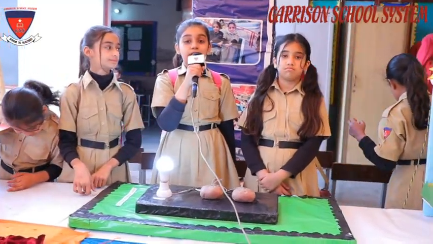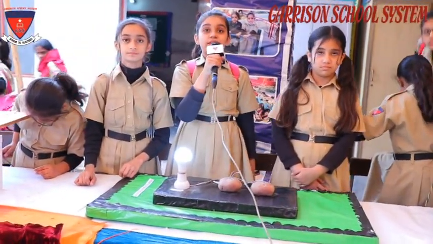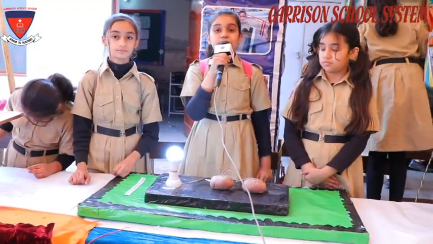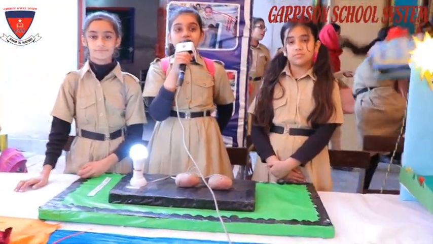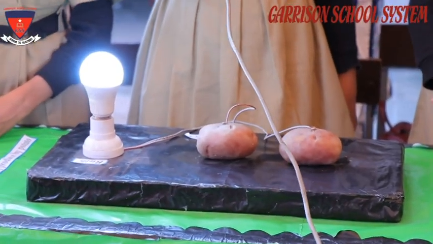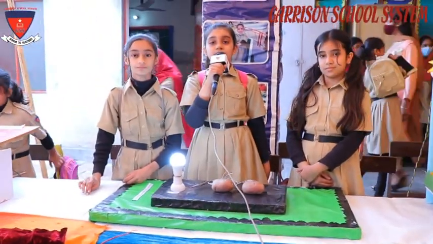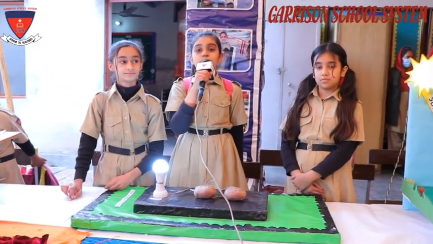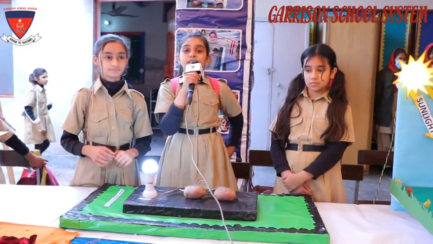The topic of my model is electricity produced by potato. The first electric light was made in 1800 by Humphry Davy, an English scientist. When a light bulb is connected to an electric power supply and an electric current flows from one terminal to another, the filament heats up to the point when it begins to emit photons, which are small packets of visible light.